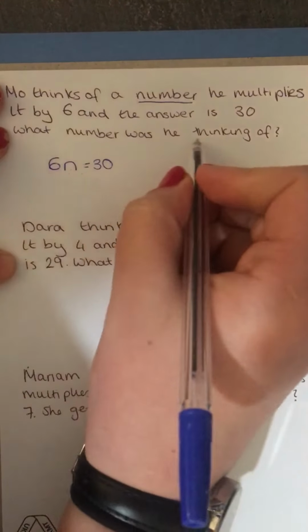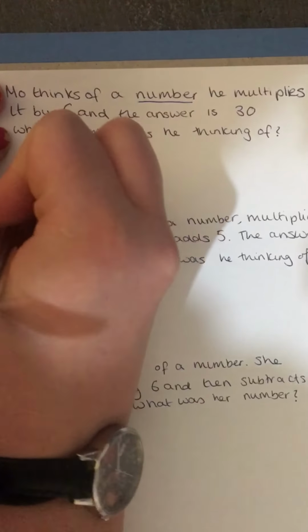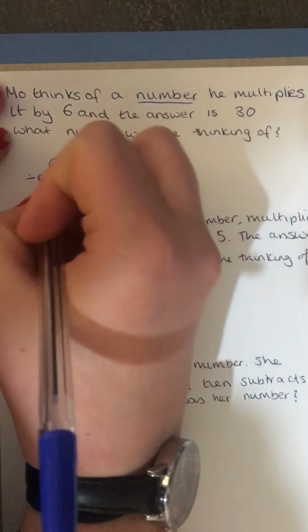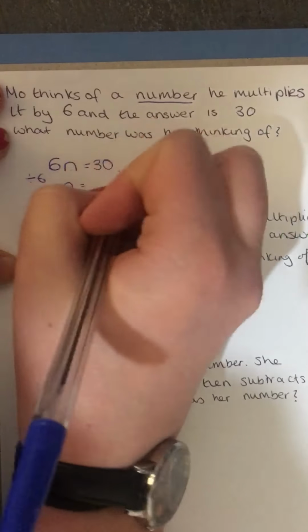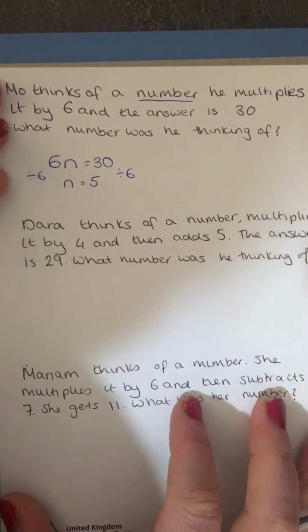What does the question actually want to know? They want to know what number he was thinking of to begin with. So solving the equation, we work backwards. The opposite of multiplying by 6 is dividing by 6. 6n divided by 6 is just n. 30 divided by 6 is 5. So n is 5.